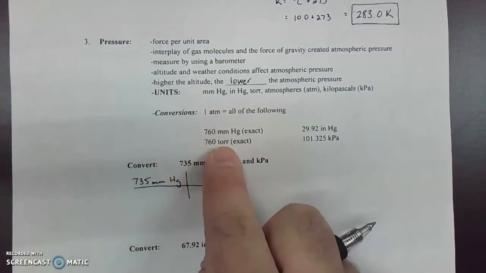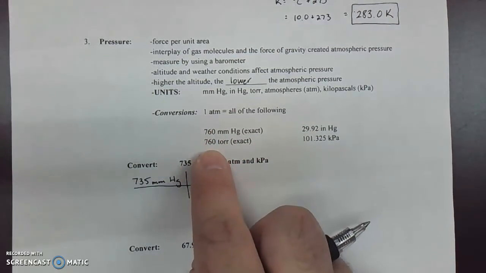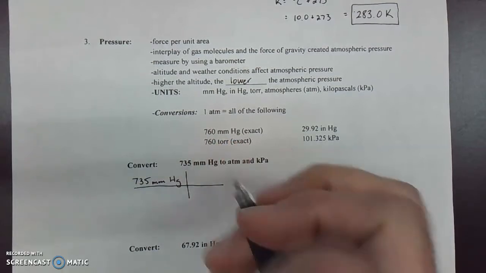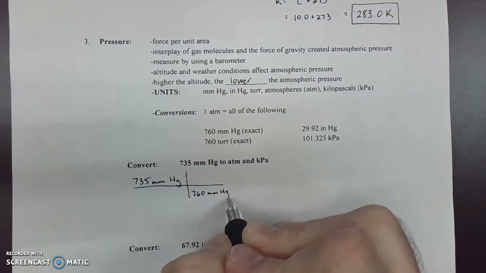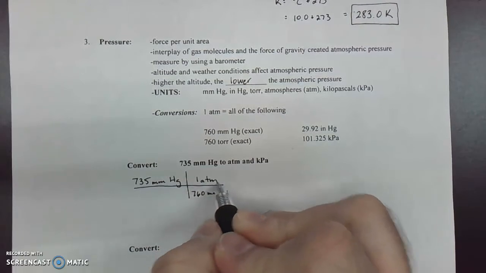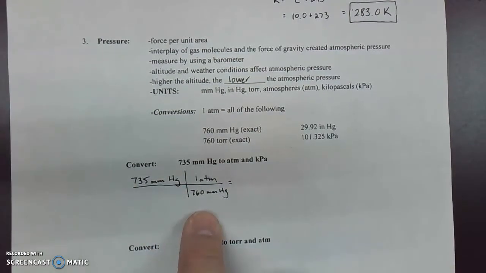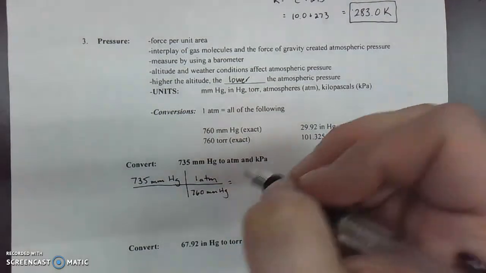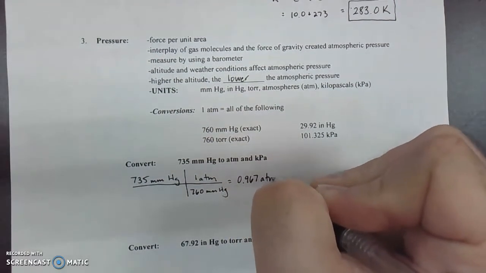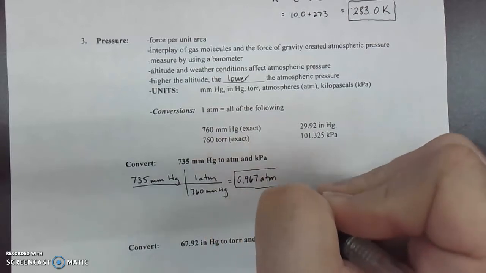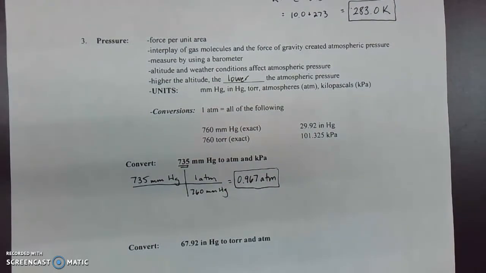So one atmosphere is equal to all of these. 760 millimeters of mercury is what we want to get rid of, so that goes down on the bottom, and that is equal to one atmosphere. Now we divide these two and we get 0.967 atmospheres, three significant figures because our original measurement had three significant figures.